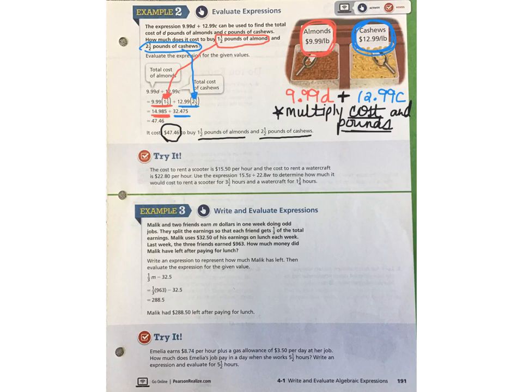Remember to write all of this work near the problem so that you can see where the numbers came from and how we solved it.